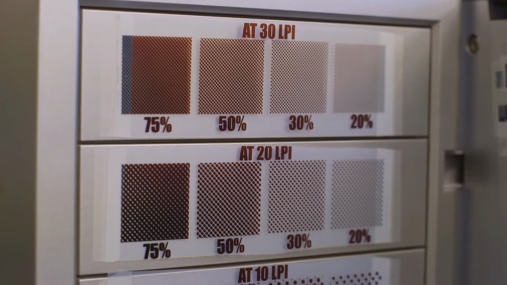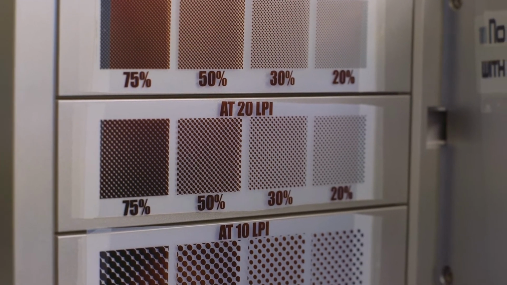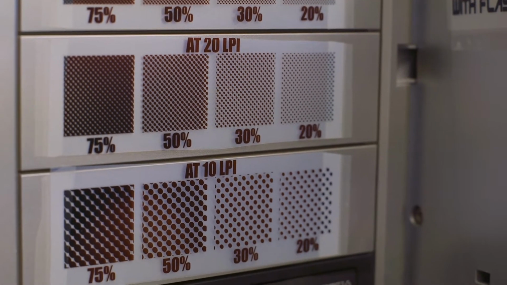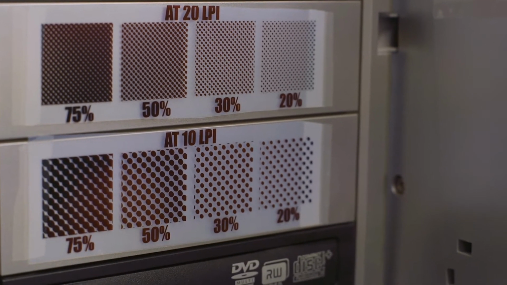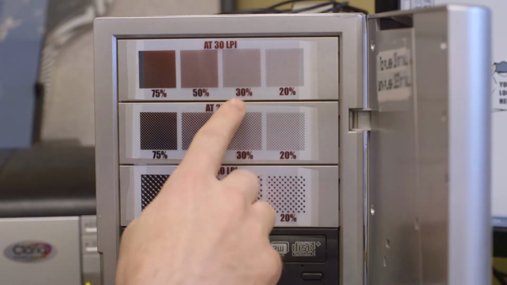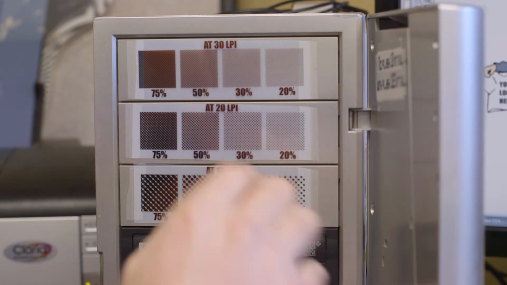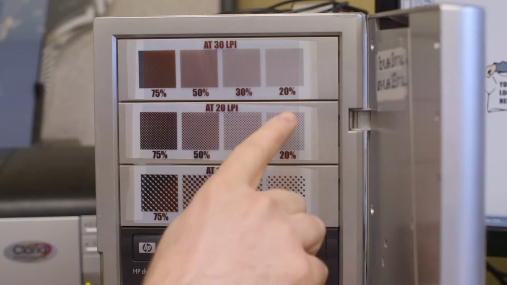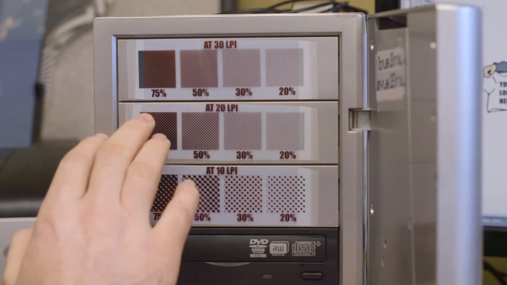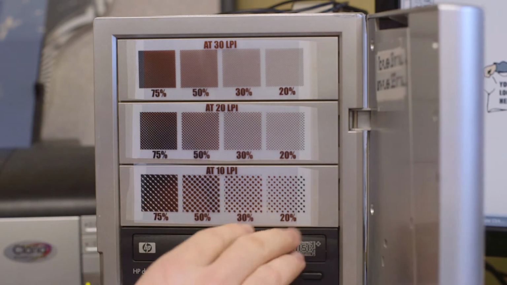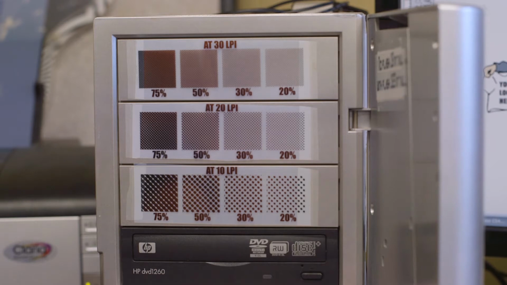This is our halftone screen. It just helps us know how we're going to print things. This is at 30 lines per inch. This is a 75% black, 50% black, 30, and 20. And you can see how as you get a lesser percentage at the same density, you're getting a much smaller dot. And if you go to a lower lines per inch, your dot blows up, but they're much less frequent.